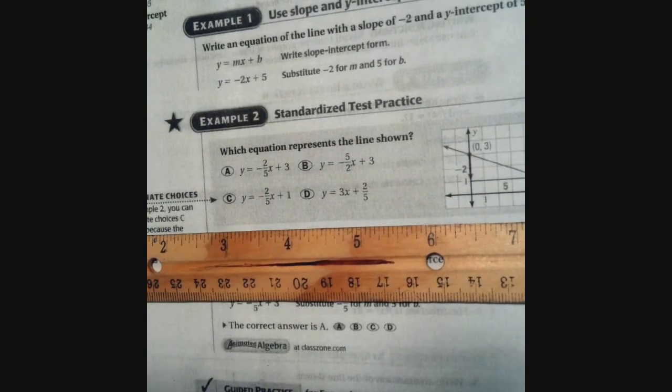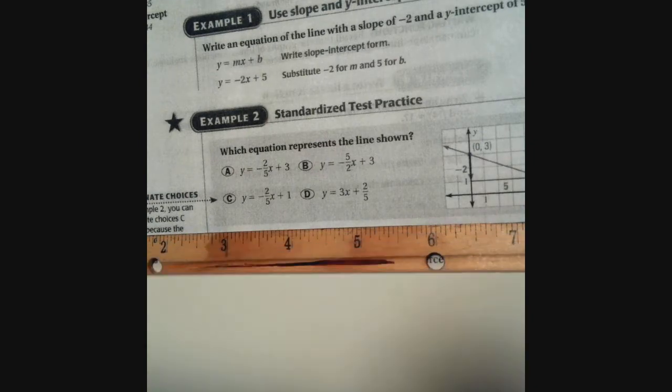Say you have this graph right here, and you have a multiple choice. It says which equation represents the line shown.